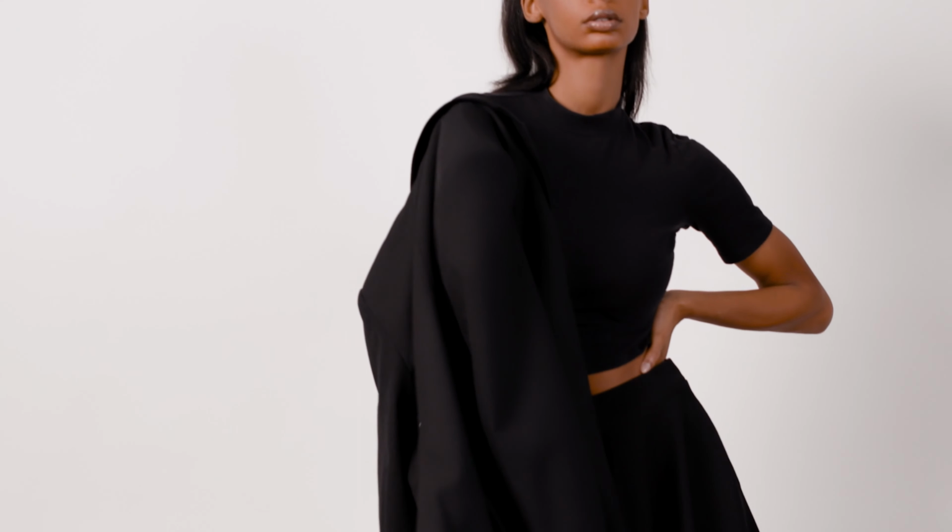When posing your model, make sure that their body is always on the same plane as your focus. That means pushing their arms forward to appear bigger and more dominant in control.